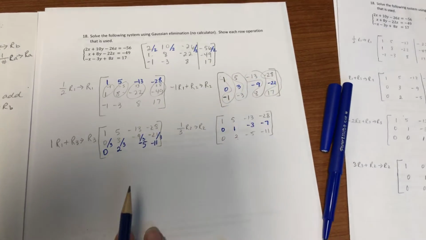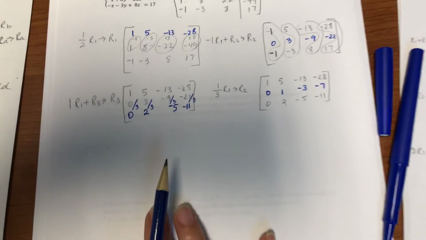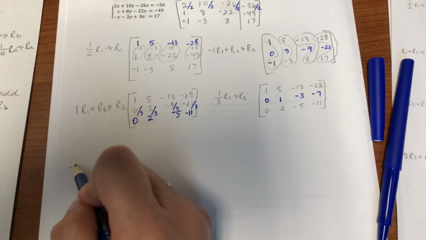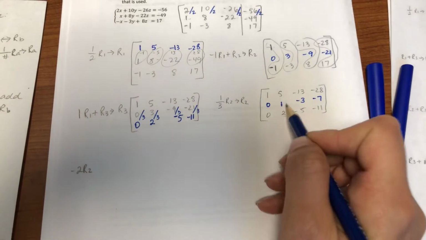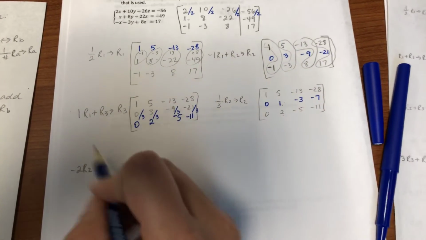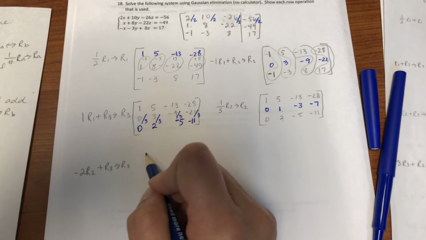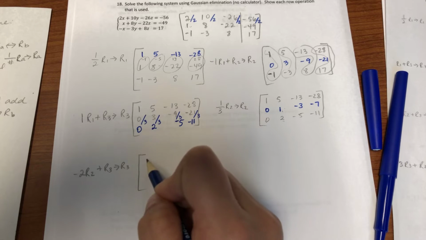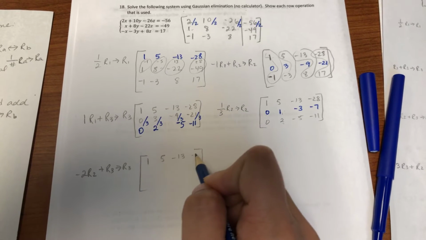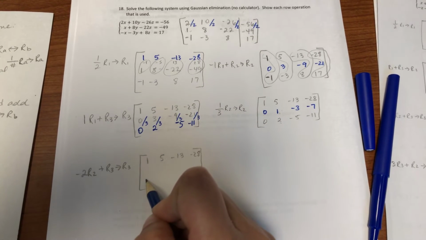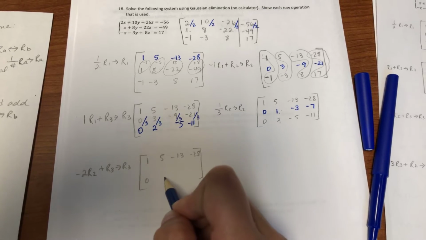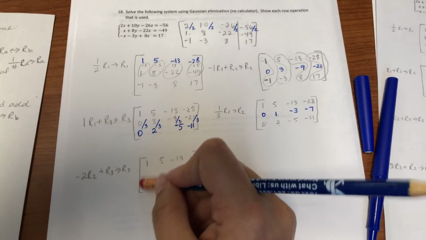Step 5 is to get that 2 into a 0. The opposite of 2 is -2. Row 2, because I just worked really hard to get that 1 right above it, plus row 3 will be the new and improved row 3. And so row 1 and row 2 don't change.